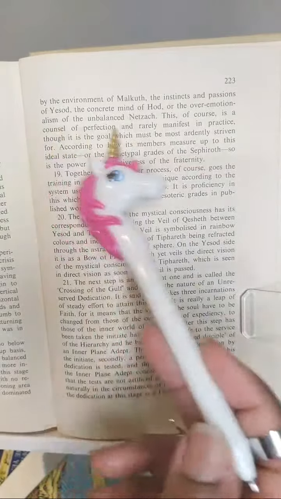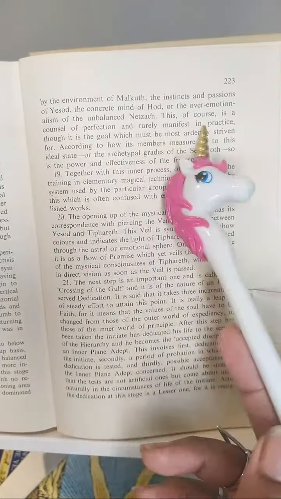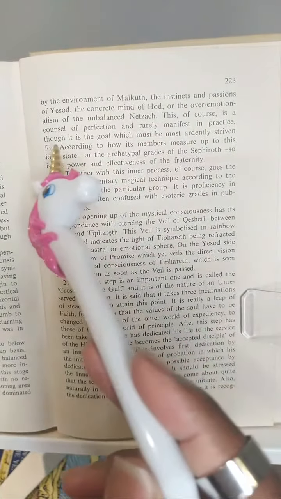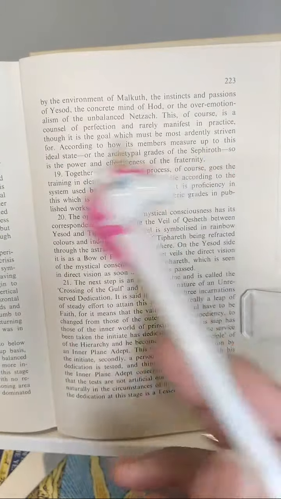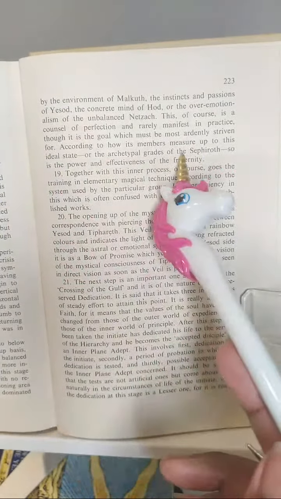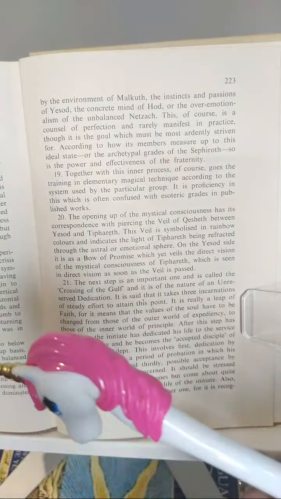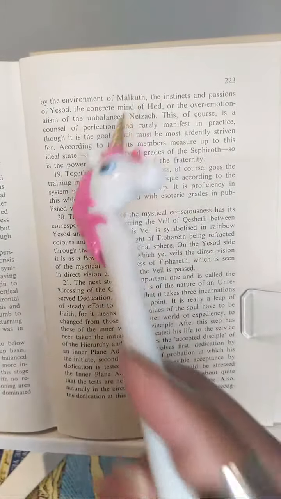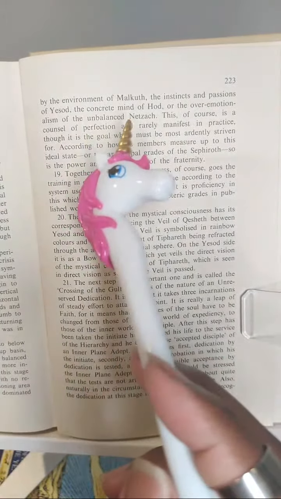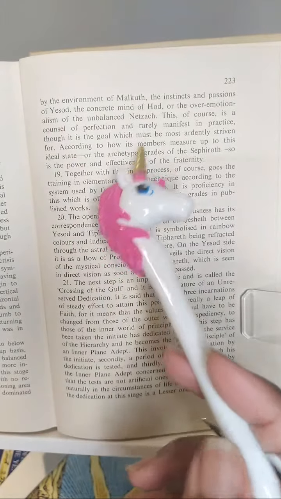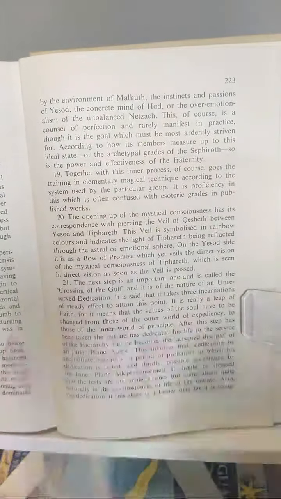And of course, he's saying that's describing a perfect state, but at the same time, it should be striven for as often and as frequently and as ardently as possible. And the closer that the members line up to this description, that's a display of the potency of the group itself.